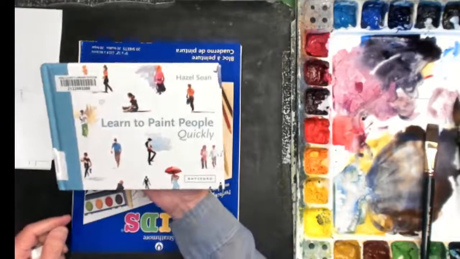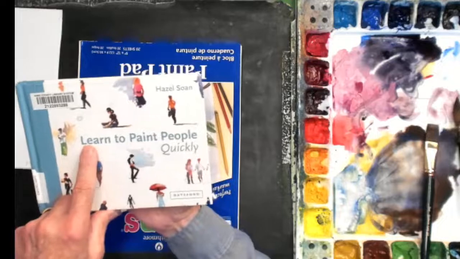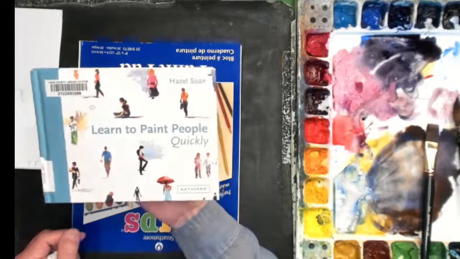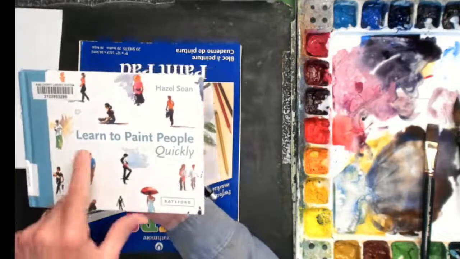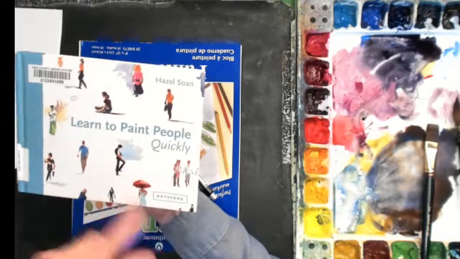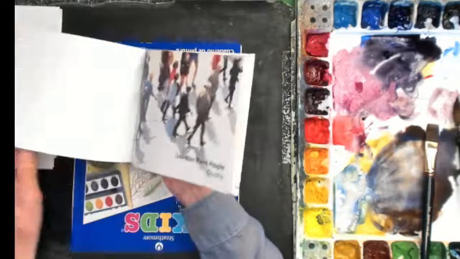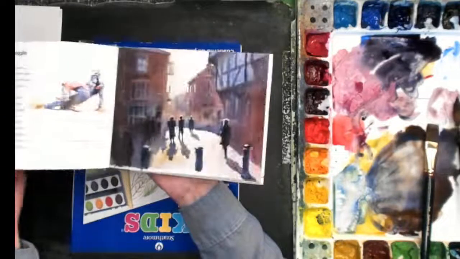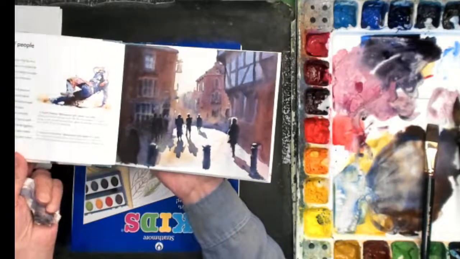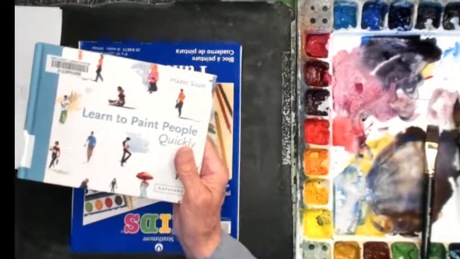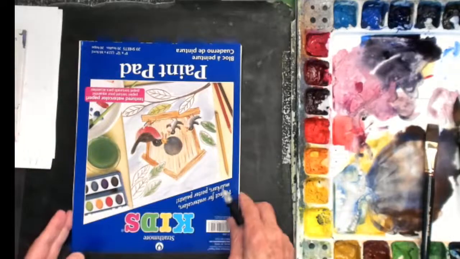Now, this was a good book. I bought this a couple of weeks ago. It's called Learn to Paint People Quickly by Hazel. I'd recommend this. If you have to go online to order this, that's what I did. I'll put this in the description below. But it's a good little book. It goes through lots of examples of how to paint figures and so forth, how to get the sizes and the proportions. So it's a good reference to look at. There are other references. I probably have 5 or 6 other books with references to figures.